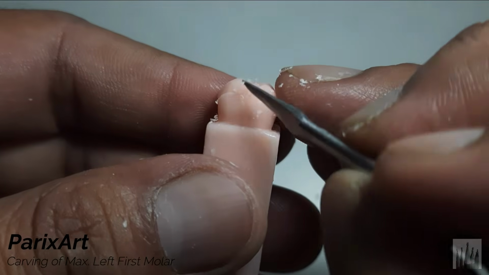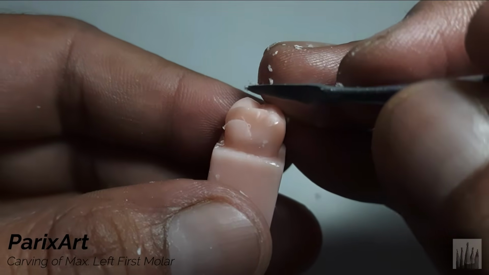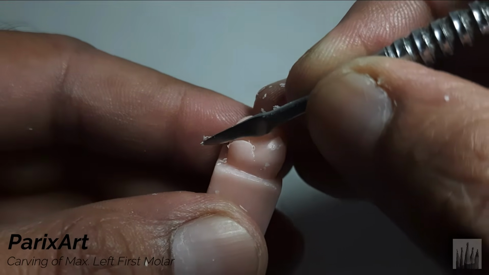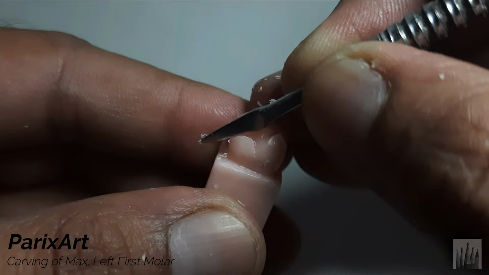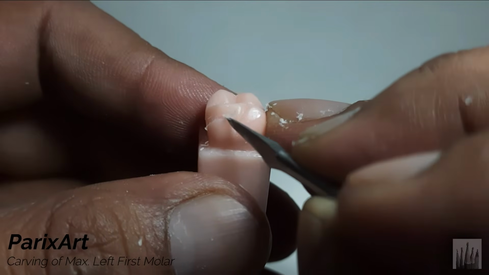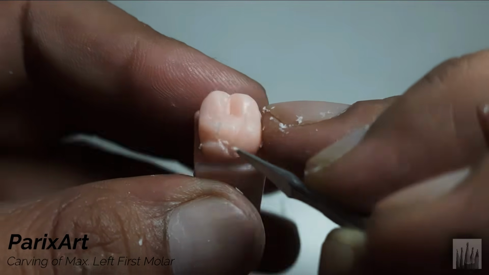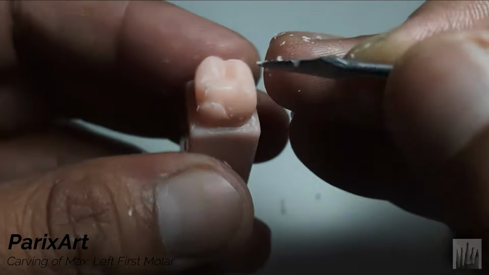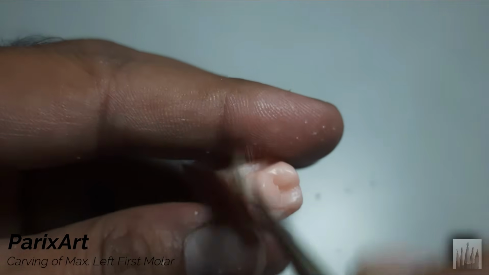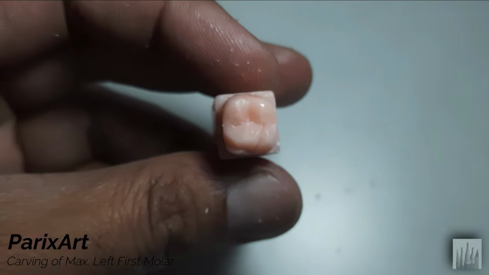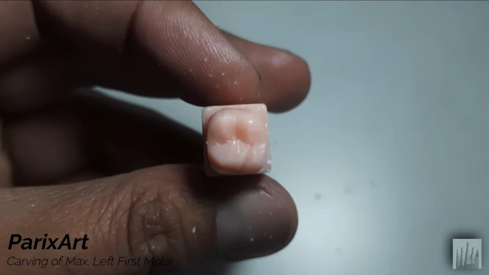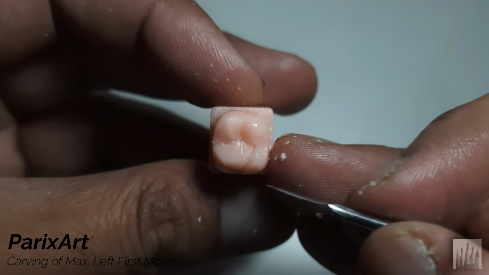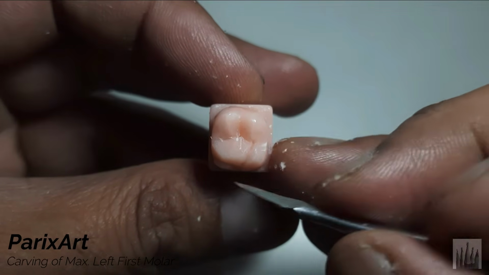We can also make the cusp tip. Just carve the slopes on either side. See? It is looking quite fine now. We still need to get this angle to achieve the rhomboid look. Also, we'll make the cusp tip soon.